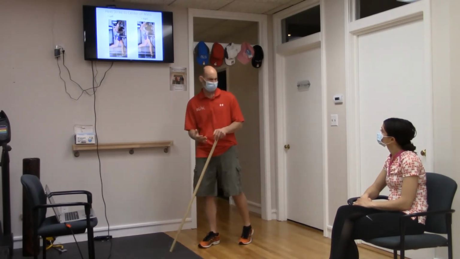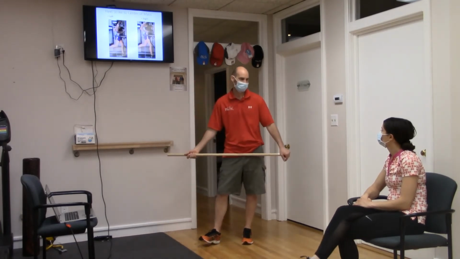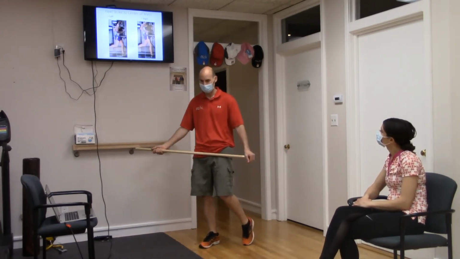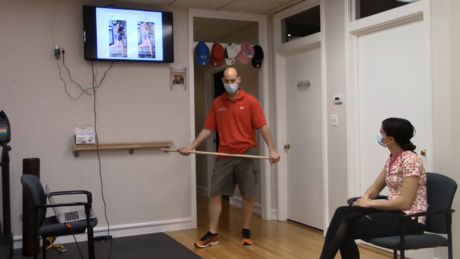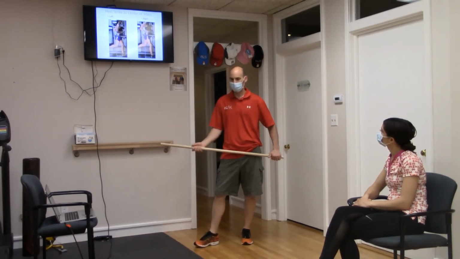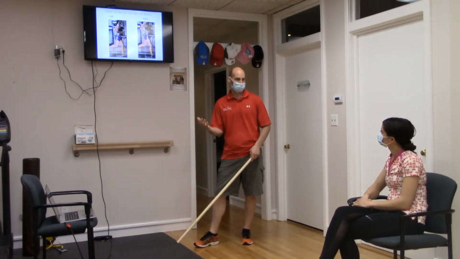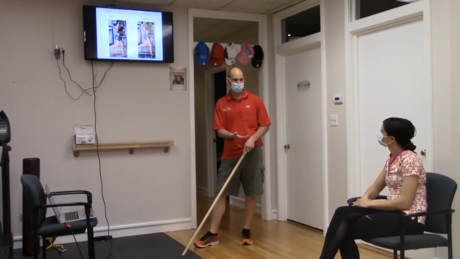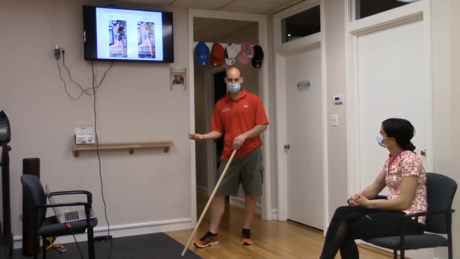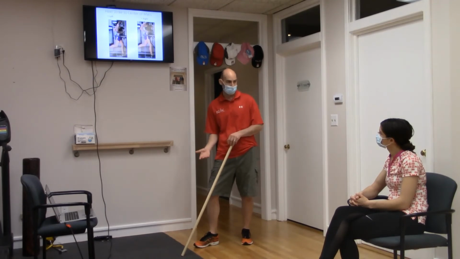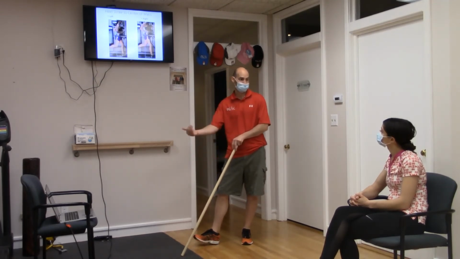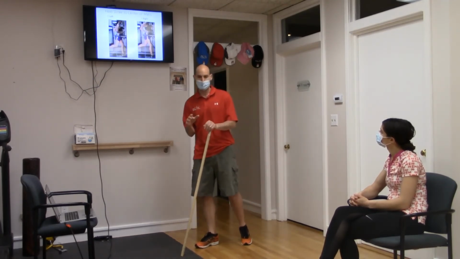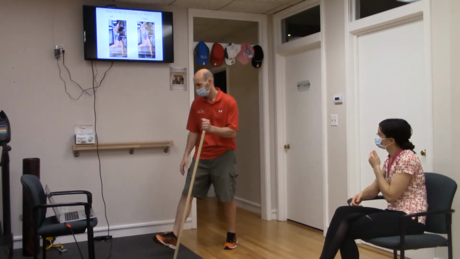And Mia's height is almost 5'5". So we'll say 5'5". She's about average, maybe a little above average height. But let's say she was 4'9", a little bit younger, taking that same step length, and only going at 5.8 miles per hour. I might say that's actually a little bit too big of a step, and we might want to shorten that step, depending on the situation.